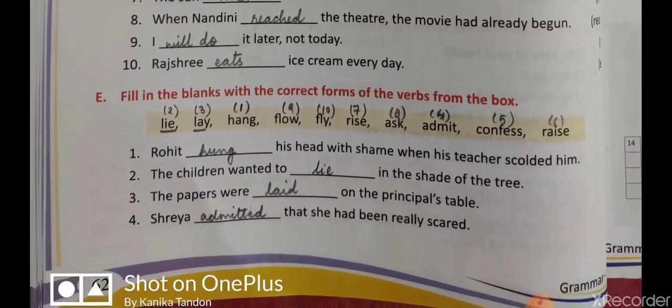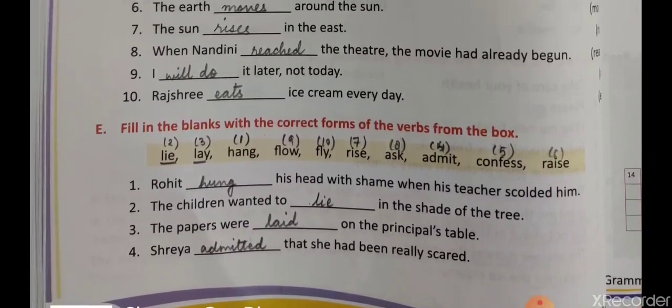Next one is fill in the blanks with the correct form of verbs from the box. Here I have written the number where it is used. So Rohit hung his head with shame when his teacher scolded him. The children wanted to lie in the shade of the tree. Here this lie means to lie down on the ground or on the bed. When we sleep we lie down.